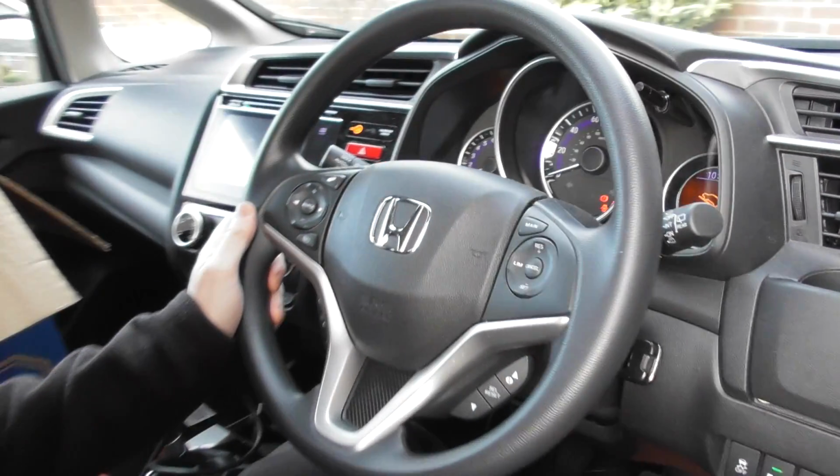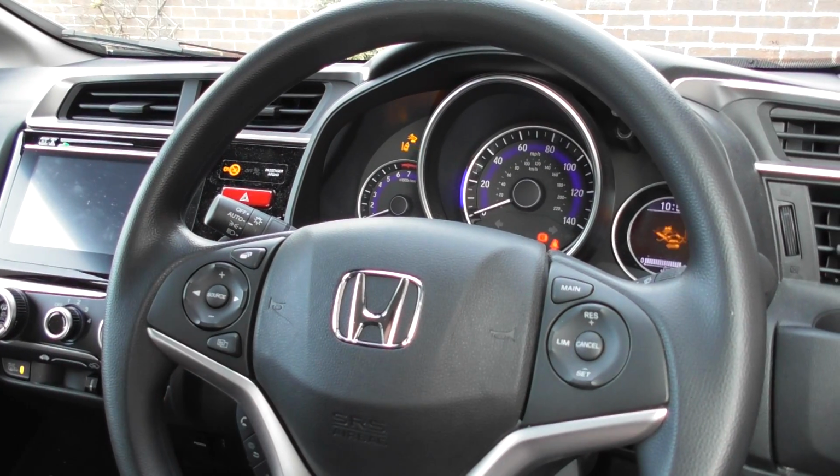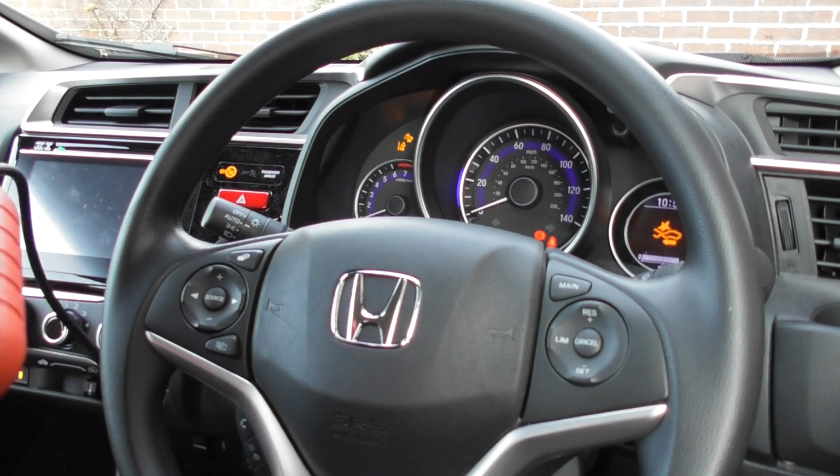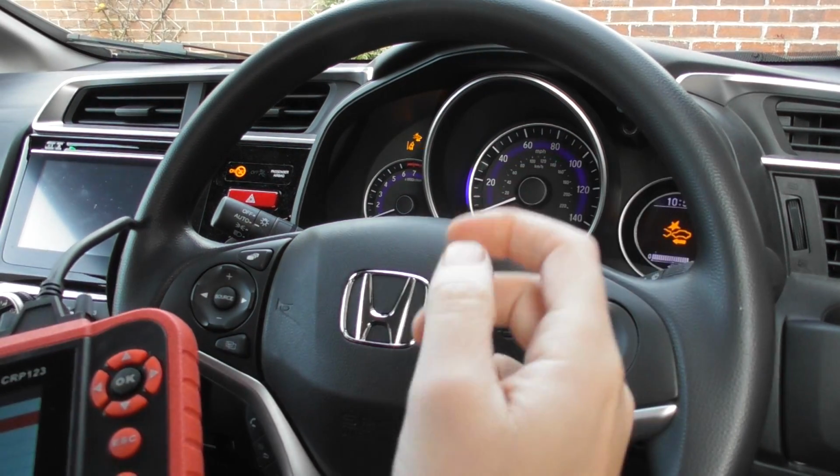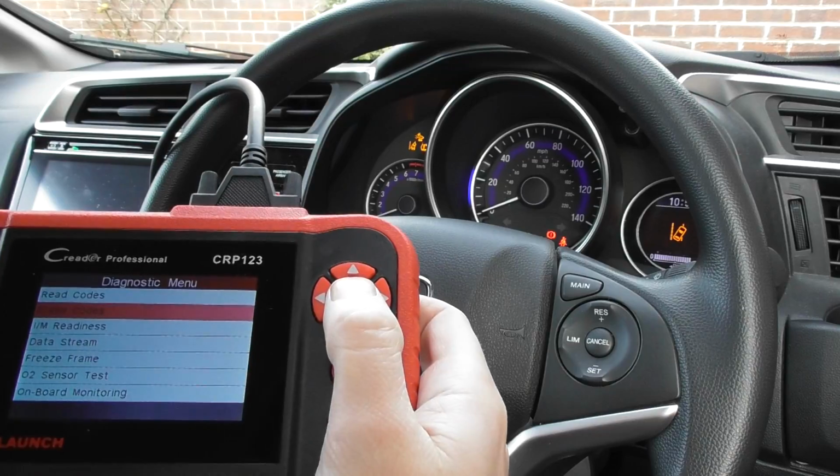Alright, that was very silly of me. That's exactly what had happened. I had put the new ignition coil in, but I hadn't actually put the electrical connection back in. So I'm going to do all this again really quickly.